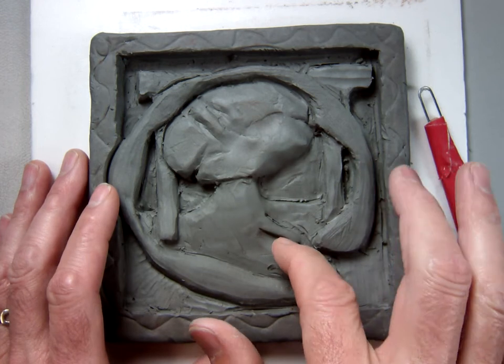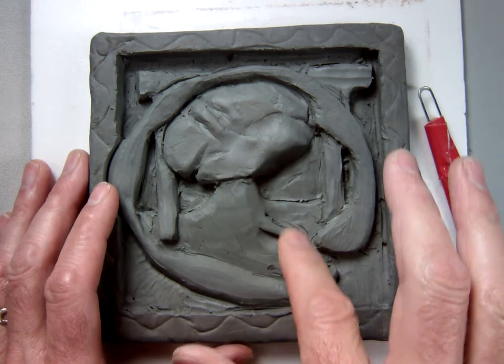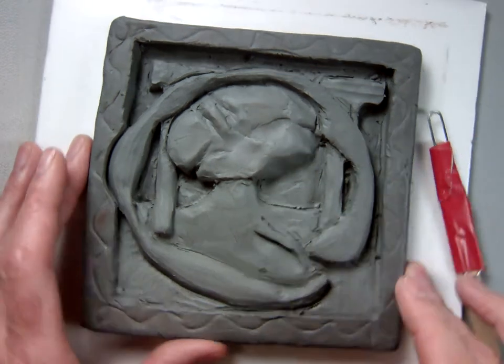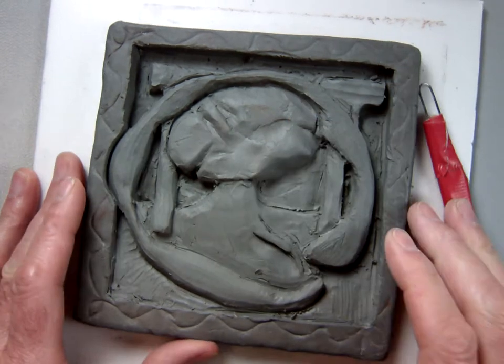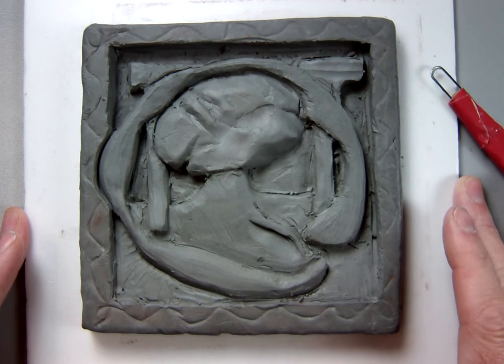So again, I'm modeling this clay to become what I want it to become rather than removing and subtracting areas.